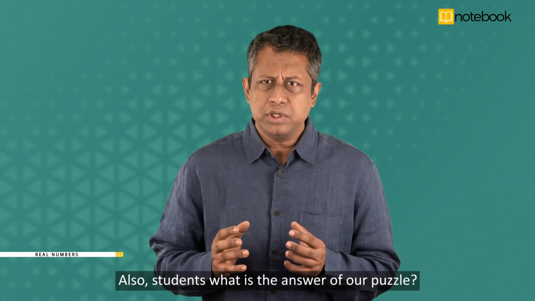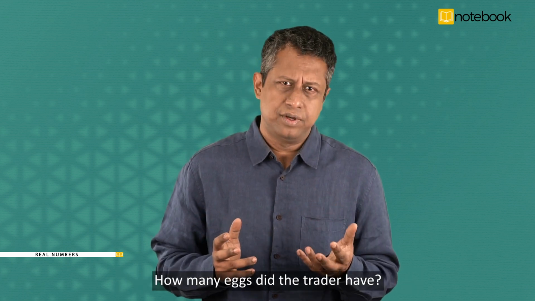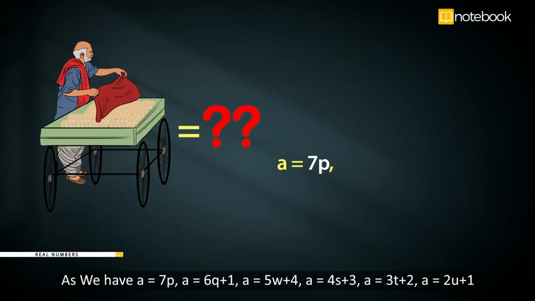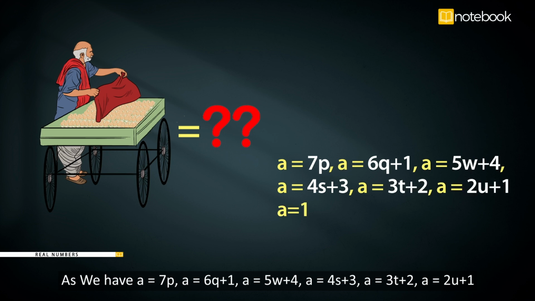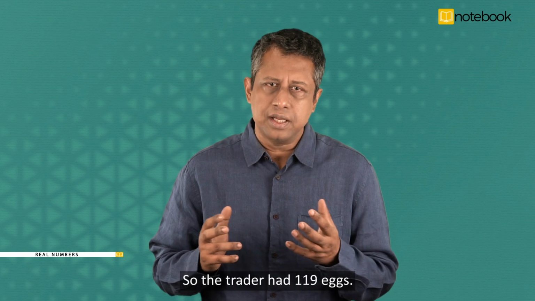Also students, what is the answer to our puzzle? How many eggs did the trader have? For this, we use trial and error. As we have A is equal to 7p, A is equal to 6q plus 5, A is equal to 5w plus 4, A is equal to 4s plus 3, A is equal to 3t plus 2, and A is equal to 2u plus 1. By using LCM, we get A is equal to 119. So the trader had 119 eggs.